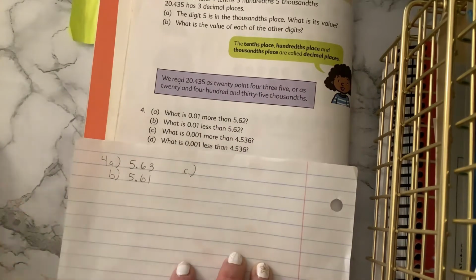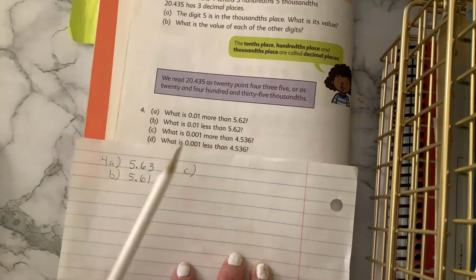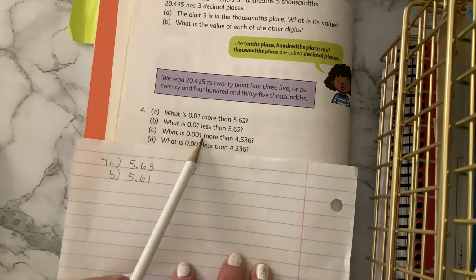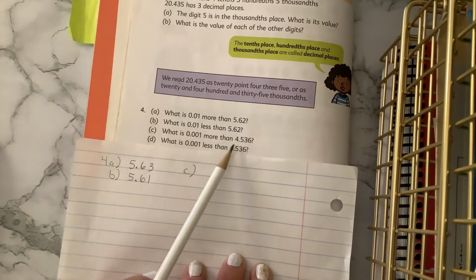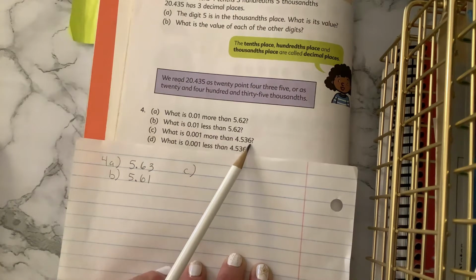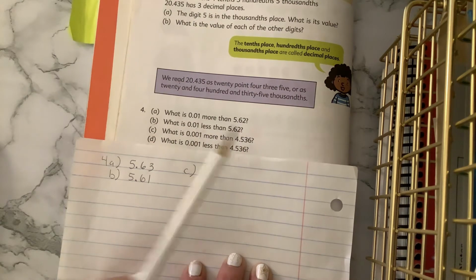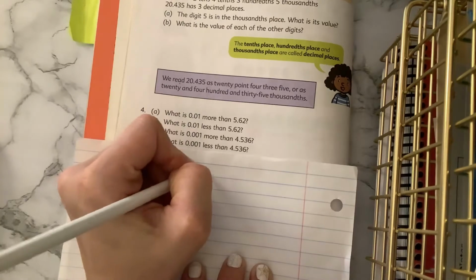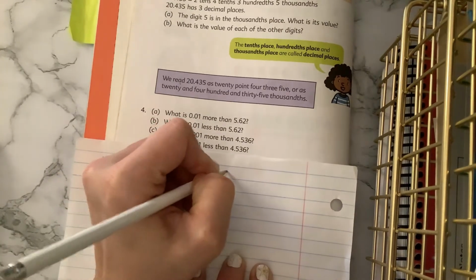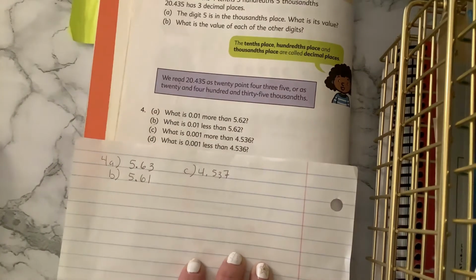So this place value, if you look at your place value chart, is the thousandths. We're adding 1,000th. So what digit is in the thousandths place here? You're 6. So we need to add 1 to 6. So we end up with 4 and 537 thousandths. How did we do?